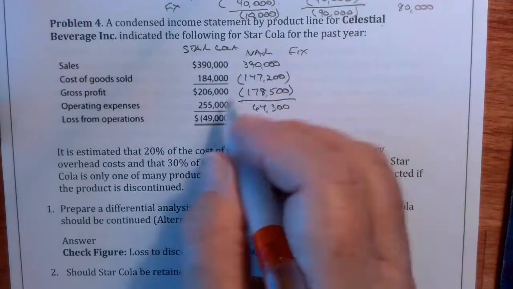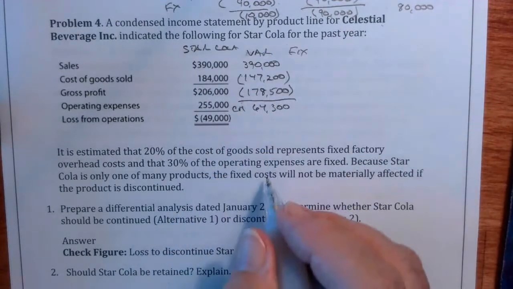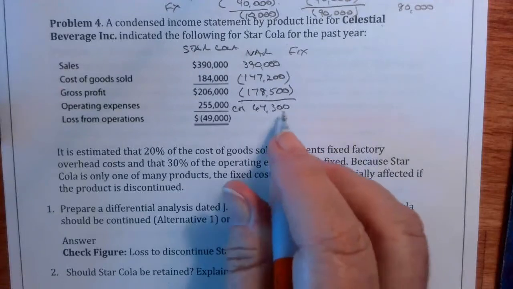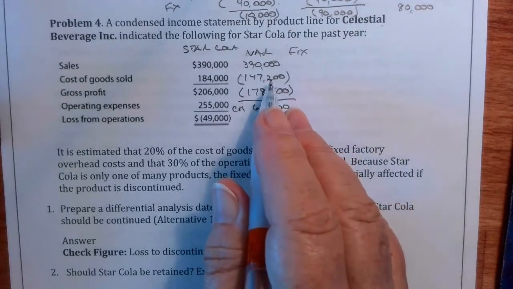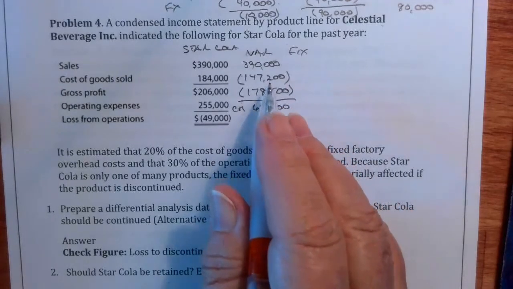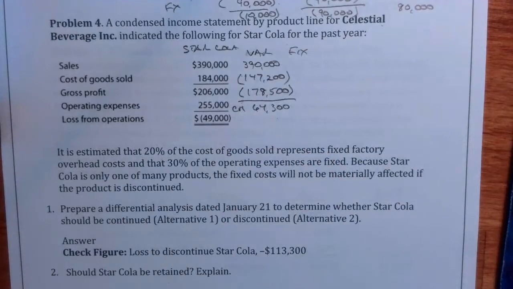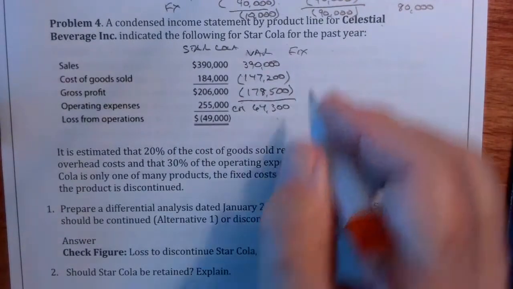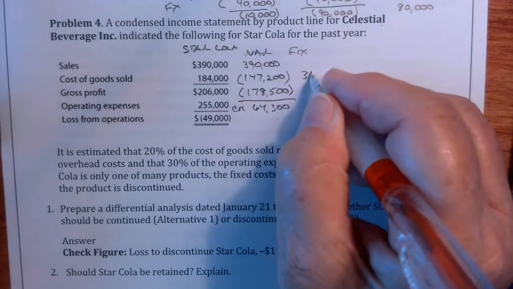And I would always take this, that's your contribution margin, and then we'll subtract our fixed costs. So our fixed costs are, what do we have? 184 minus 147.2. So the fixed piece is 36.8.